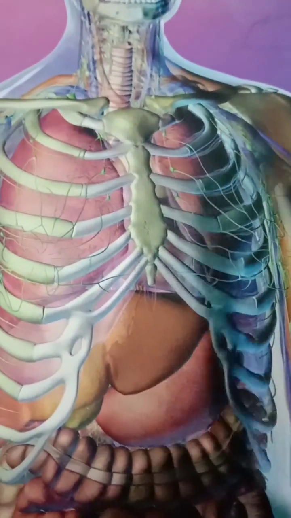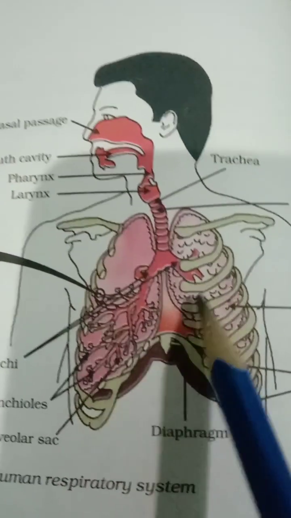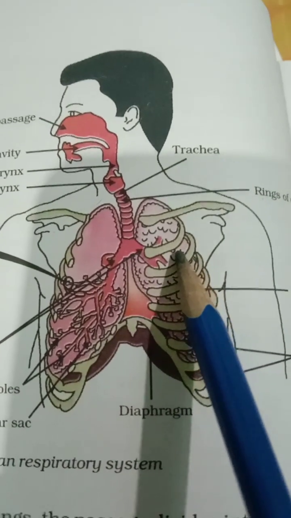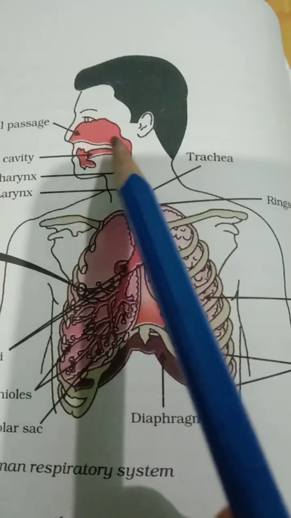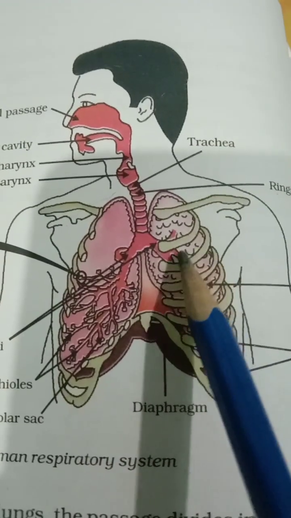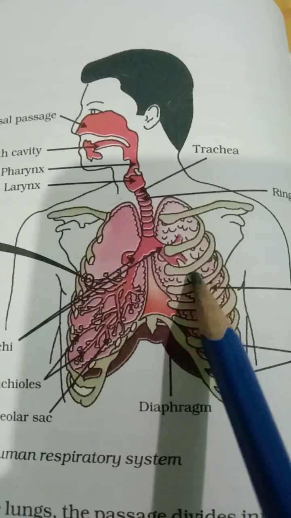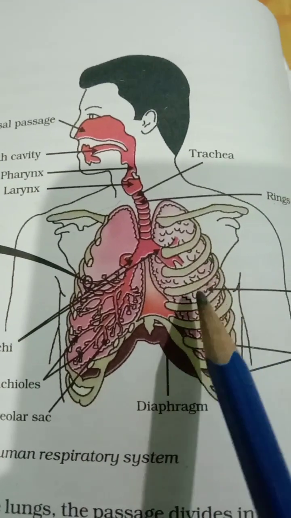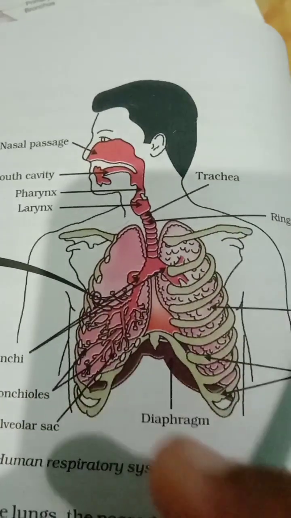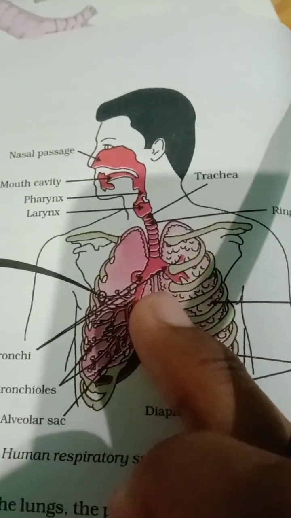Let's see from your textbook also. This is your textbook. You can see the diaphragm. Again repeating: the ribs consist of muscles. During inhalation, when air is coming inside the lungs, the muscles in between the ribs contract. They pull the ribs outward and upward, so the chest expands and the diaphragm comes down because of the increase in chest cavity.